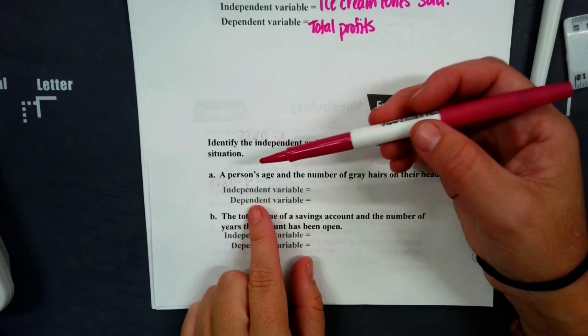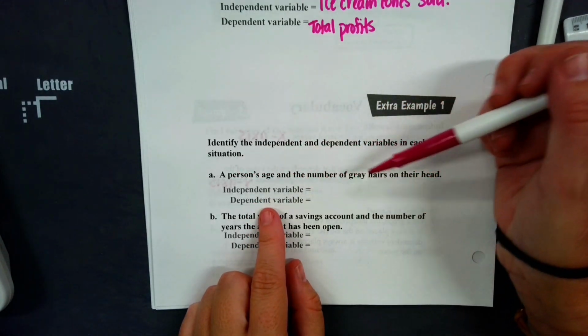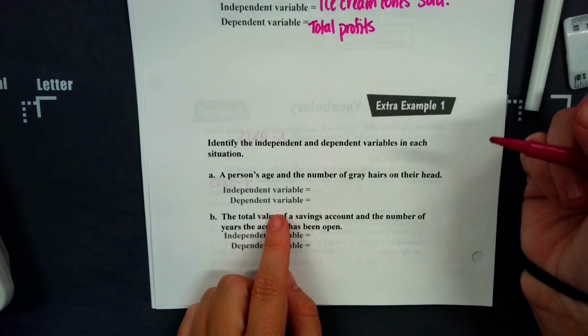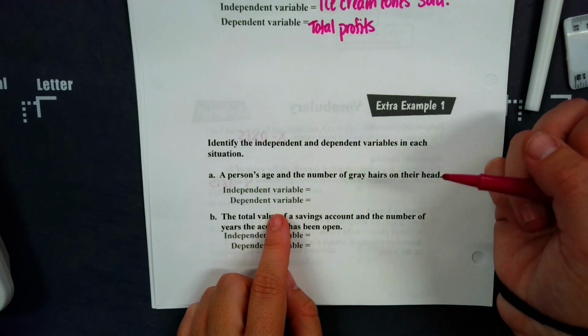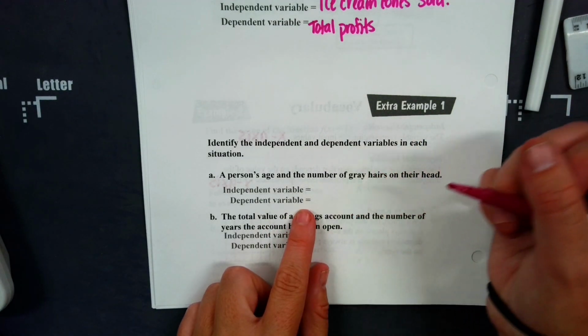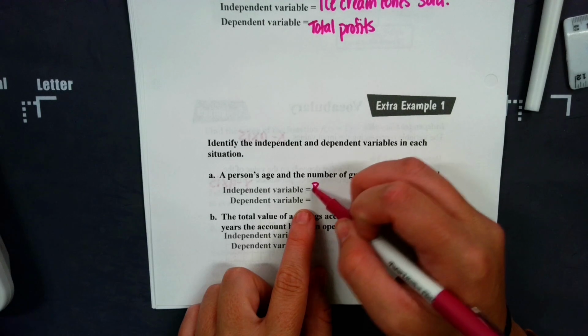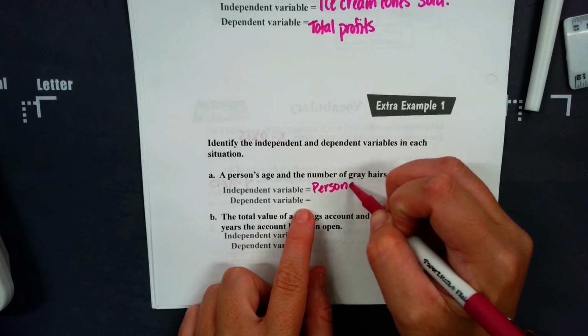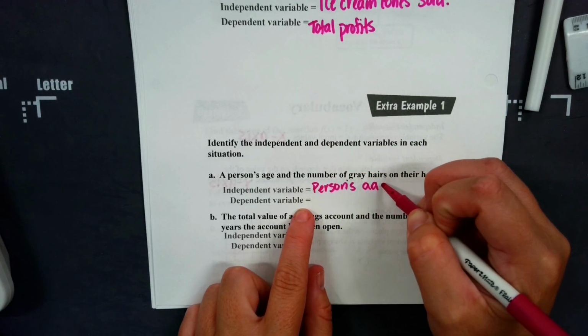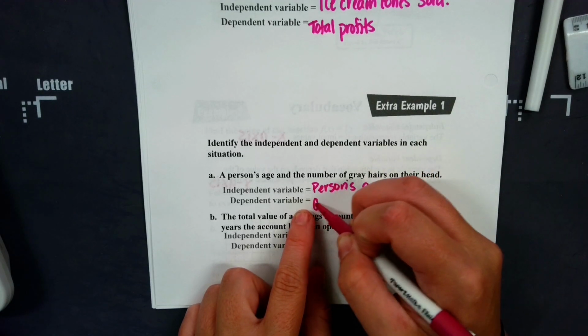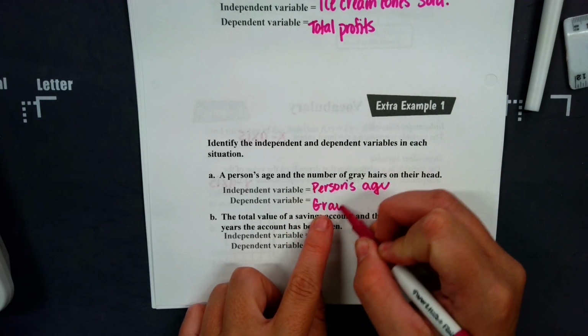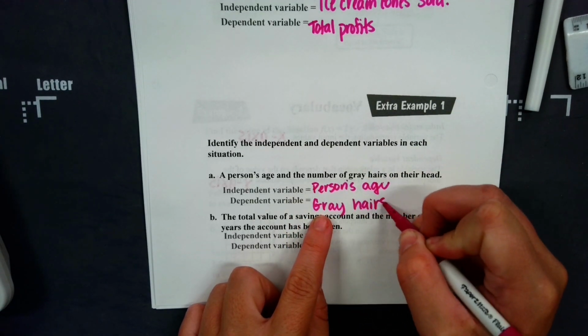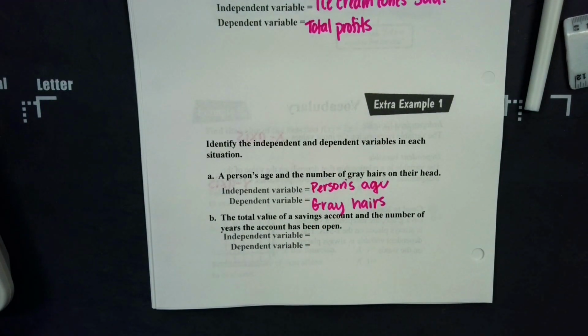All right. What do we think? A person's age and the number of gray hairs. Yes, Braden, what do you think? The independent is person's age, and the dependent is the gray hairs. Very good. What about B, the total value of a savings account and the number of years the account's been open? Yes, Kate?